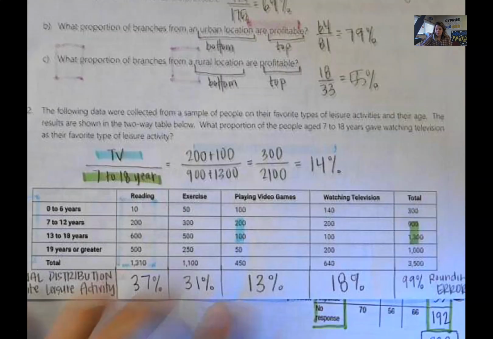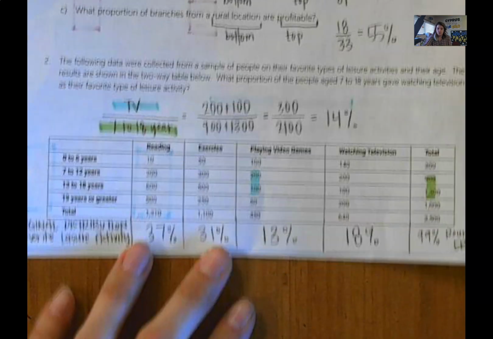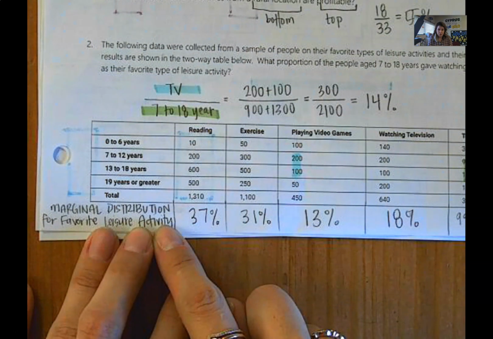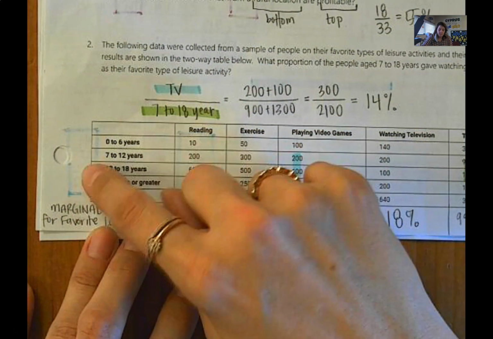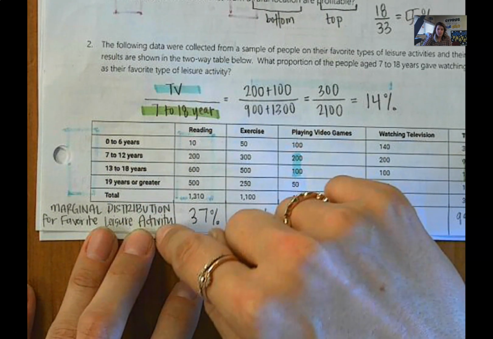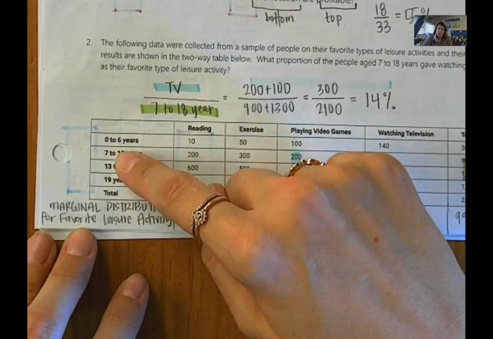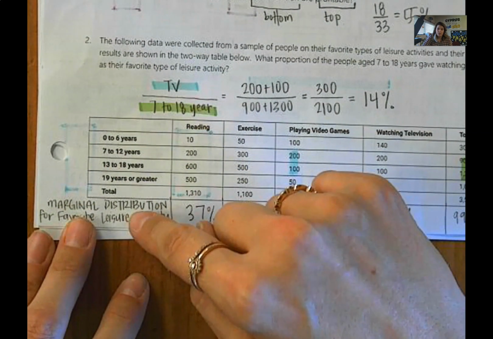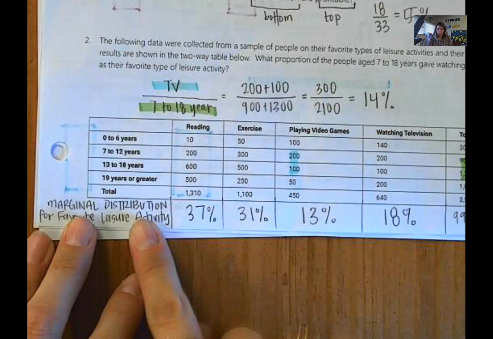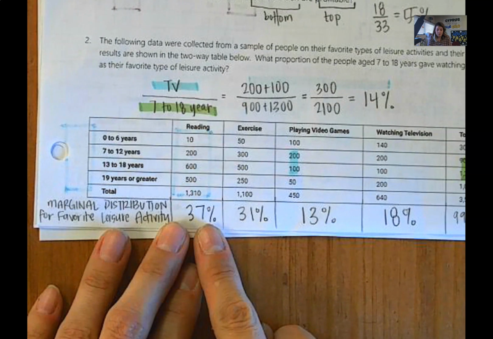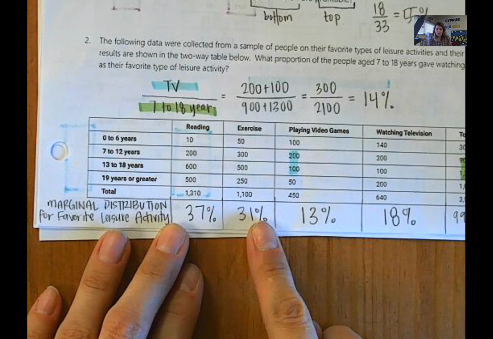Okay, so here is that marginal distribution. I could barely fit in this description. Notice how these are opposites. This is your age variable, and then right next to it is the opposite, the leisure activity variable. We go across, we have 37% whose favorite was reading, 31% exercise.